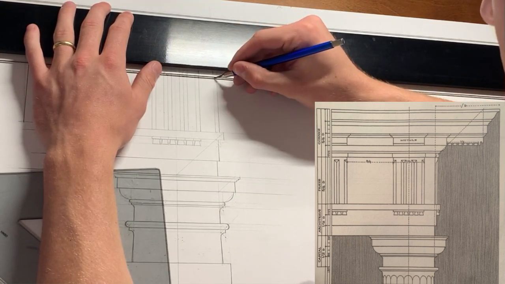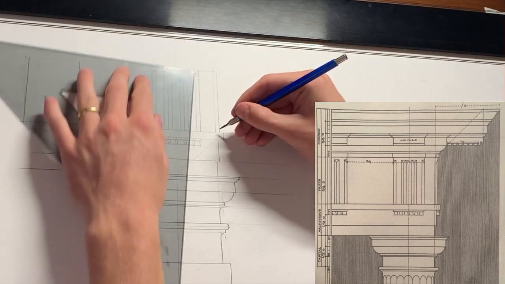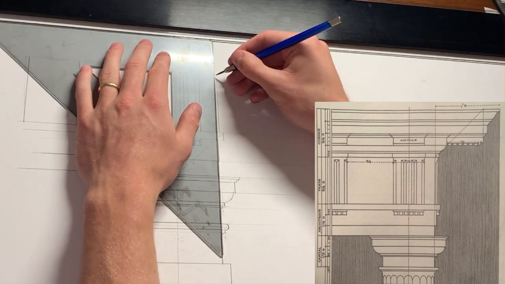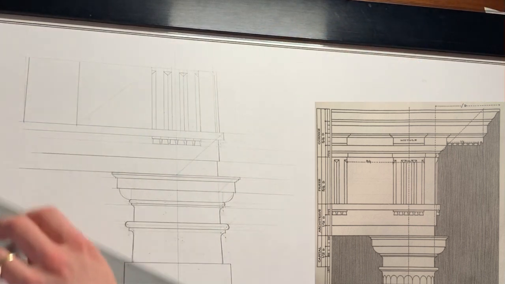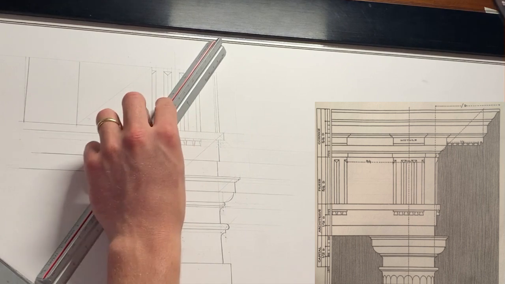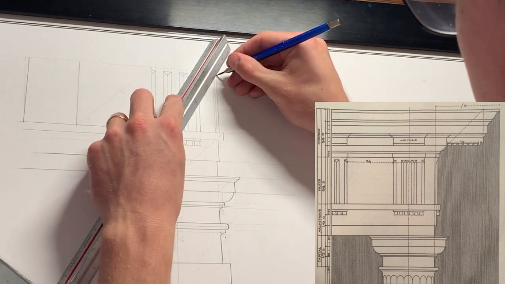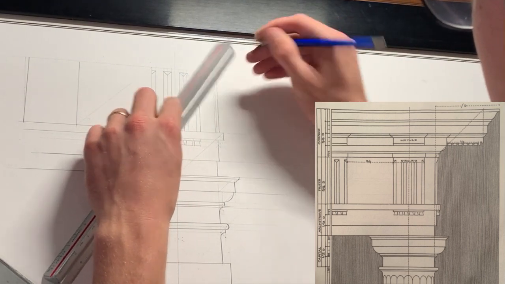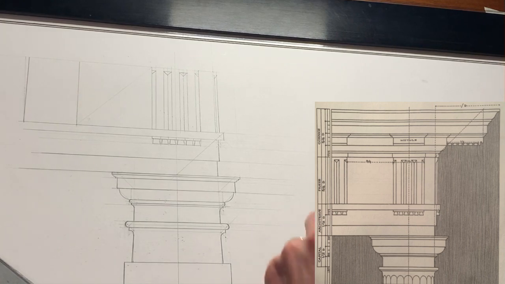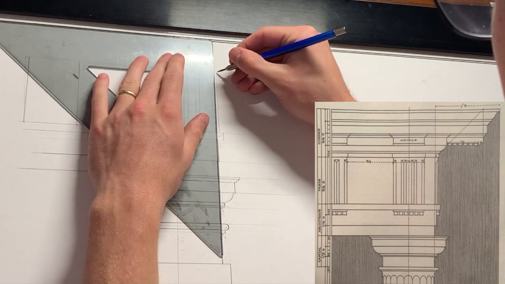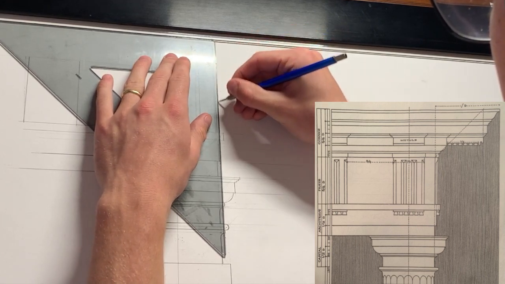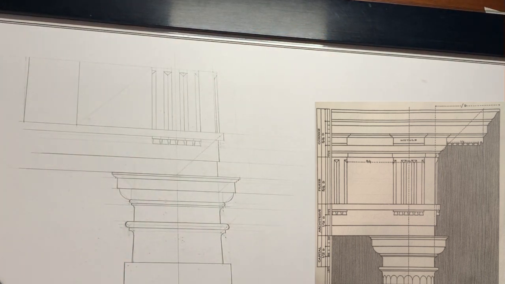So yeah, drag this line over as well. Draw straight up to that guideline, and then connect the line right here. I'm gonna lighten this one for clarity's sake. And that is the triglyph drawn.